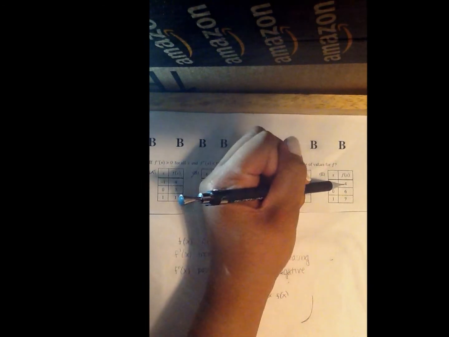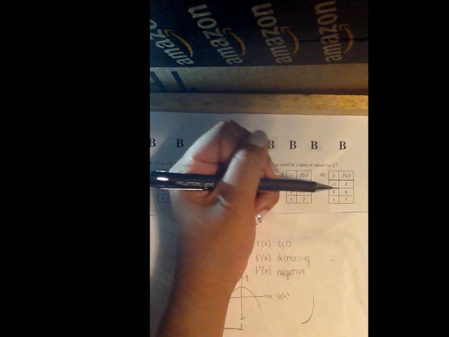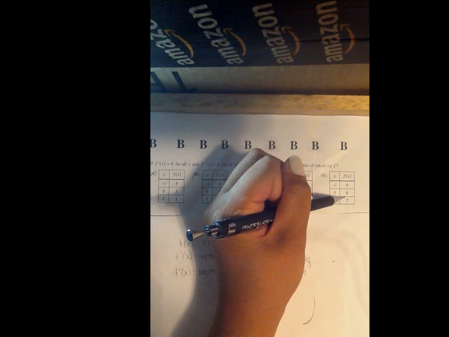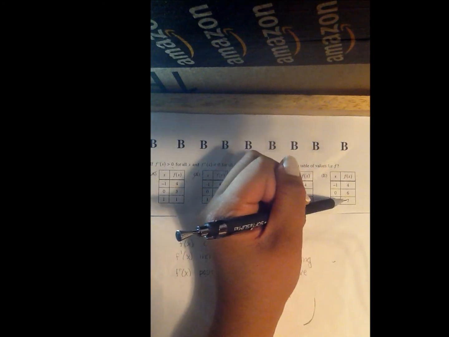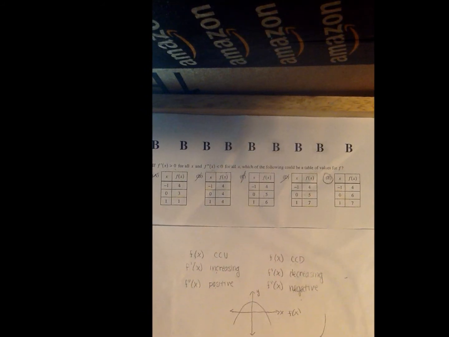And just to prove that this is correct, the slope is a large slope, 4 to 6, which is a slope of 2. And then the slope decreases to a slope of 1. 6 to 7 is 1. So it fits our conditions perfectly. So the answer to the 2013 AB Calculus exam, Form B, question 86 is E.